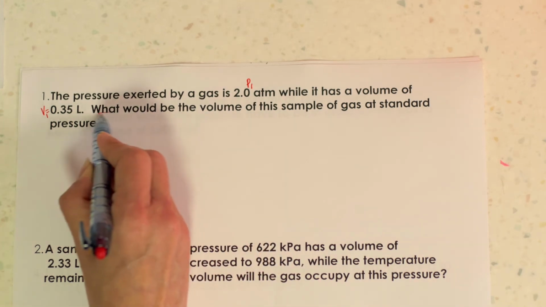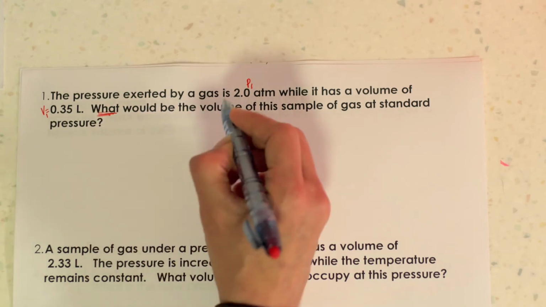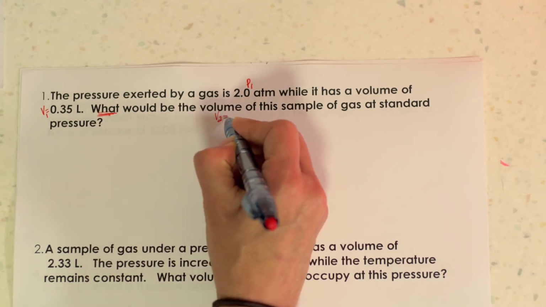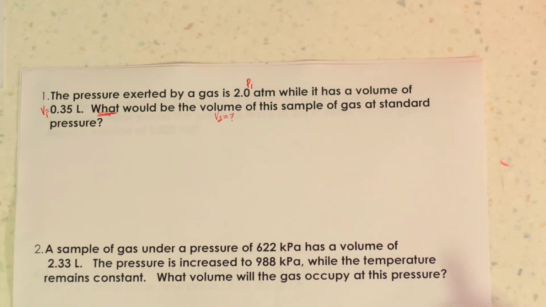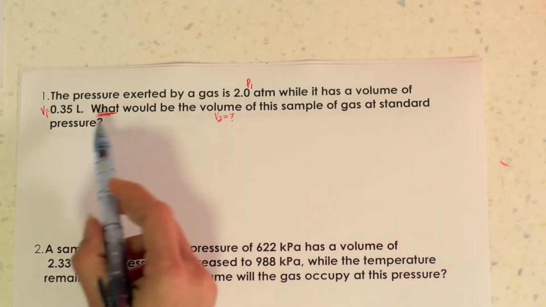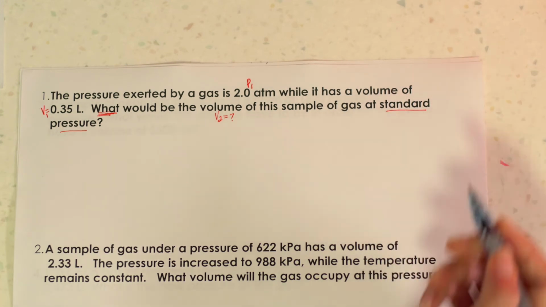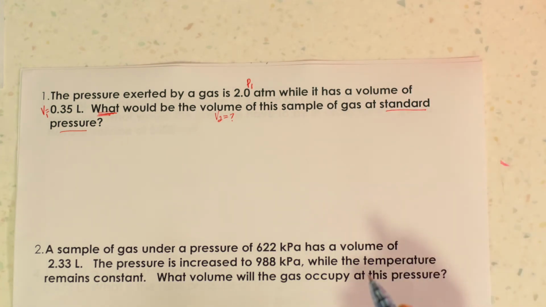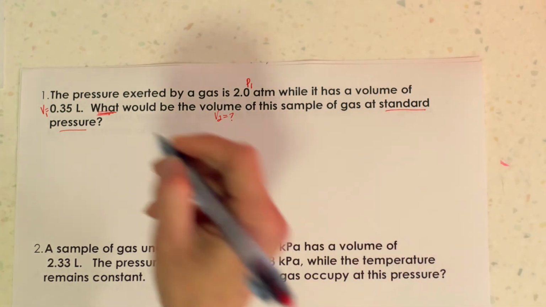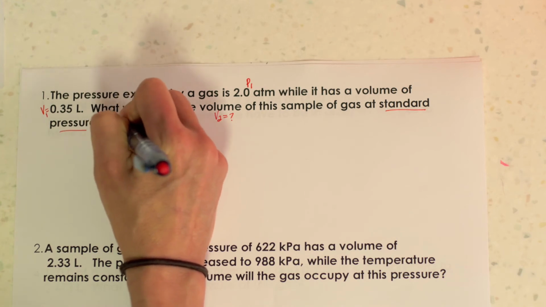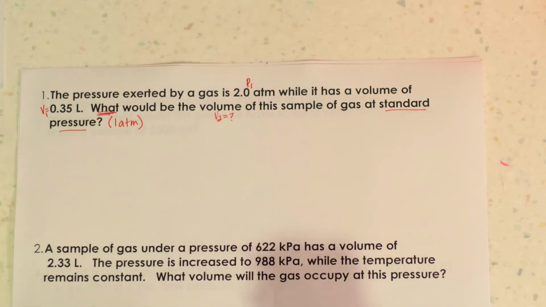What would the volume be? So here's my question. You see the question tag here. What would the volume be? So obviously my volume 2 is what my question is all about. If you're at this sample at standard pressure. Now, here it doesn't give me a number, and so it's assuming that I know that standard pressure is 1 atmosphere. And so I can write that in there for y'all. And we kind of talked about that before, that STP, standard temperature and pressure. So just kind of as a reminder of that.